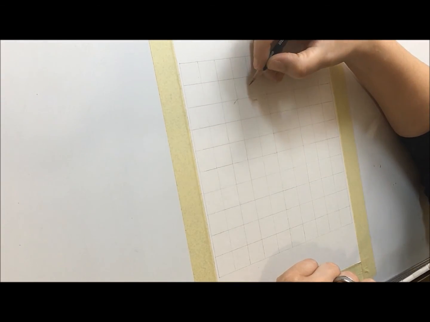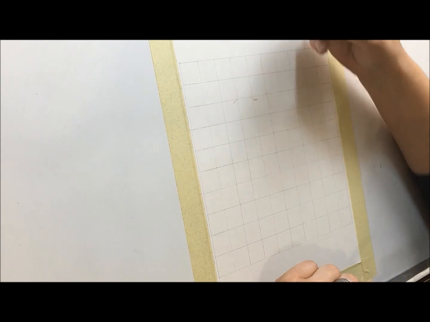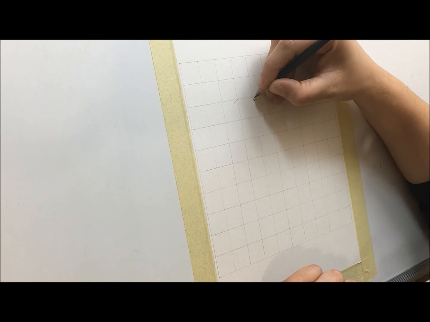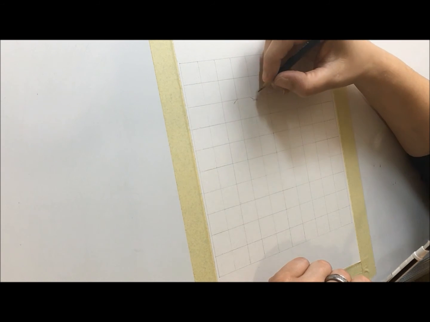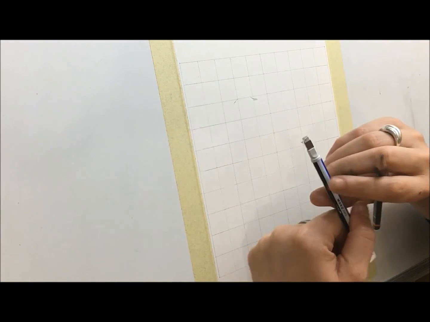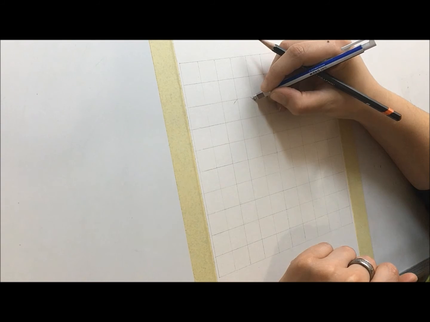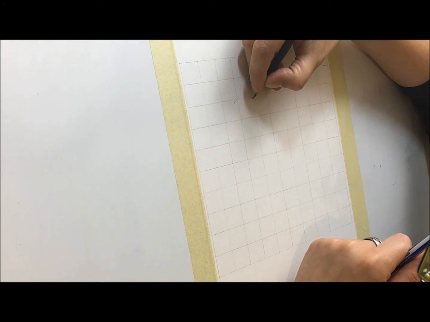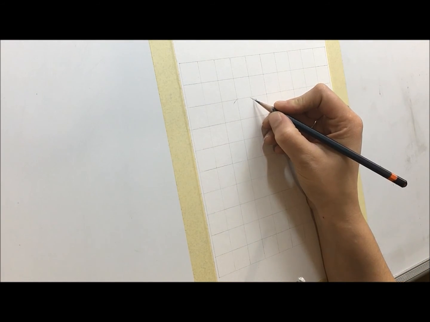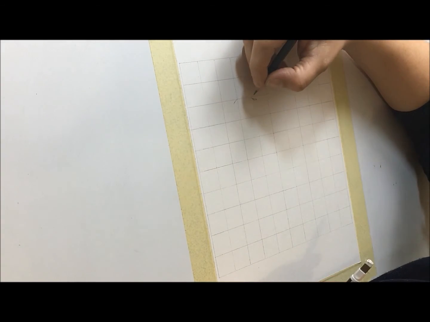Now in the corner, kind of goes from there to around there, down here and inwards. Yeah, that's about right. So that's the way I'm gonna do it.